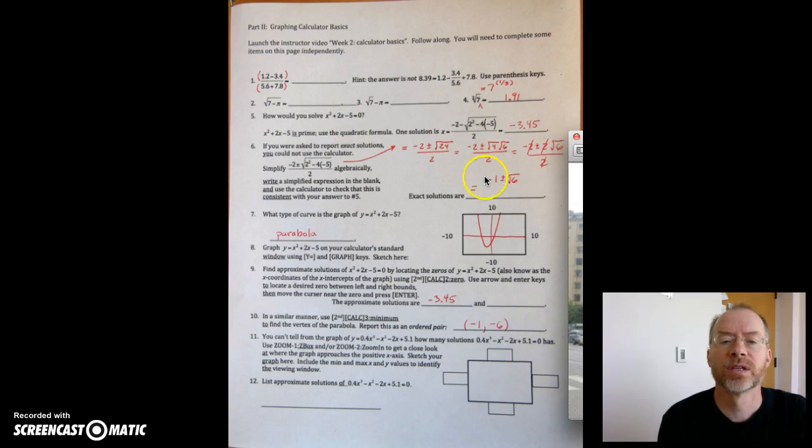One of these, if you crunch this out, the one with the minus sign should give you negative 3.45 approximately, and the other one would give you a positive solution.